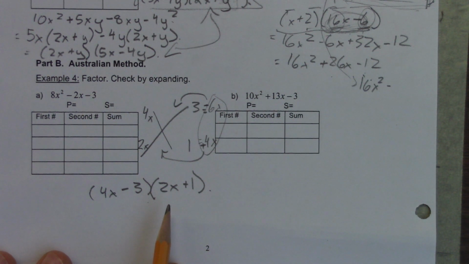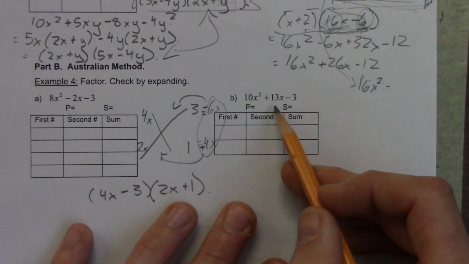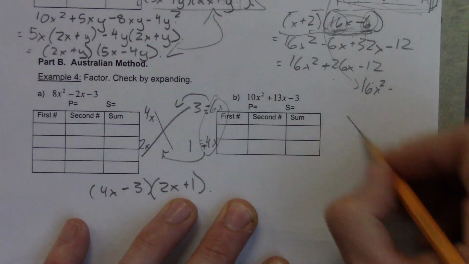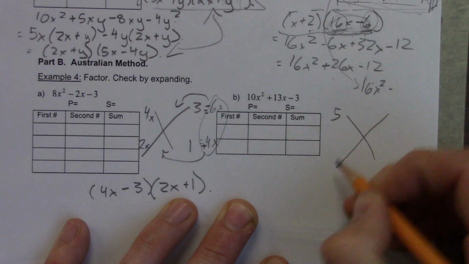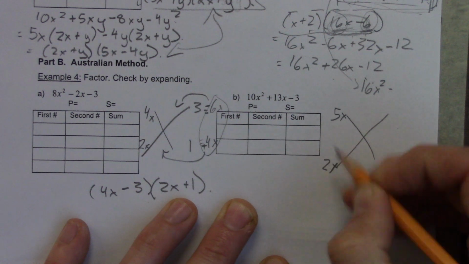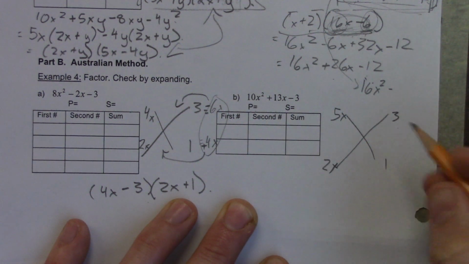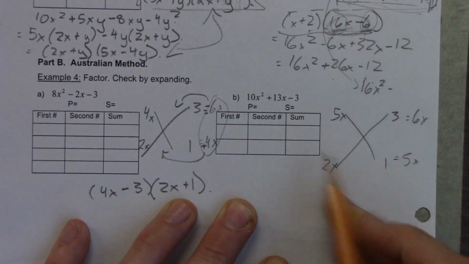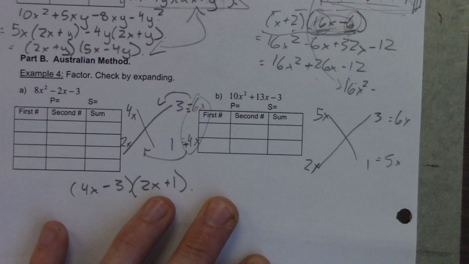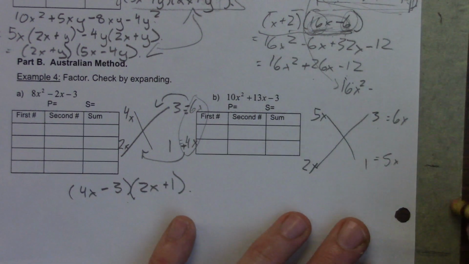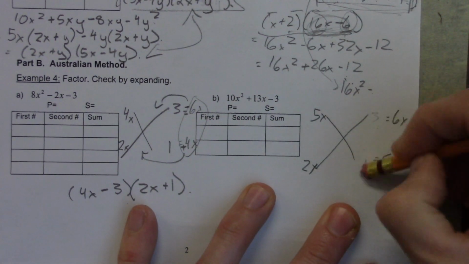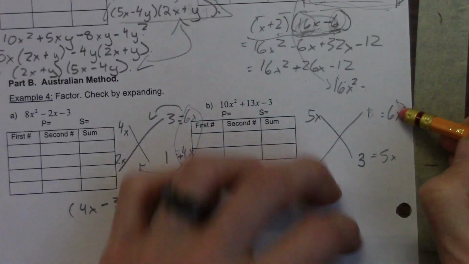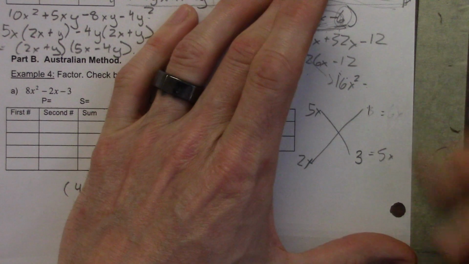Last one. Here we have 10 and negative 3. So we'll do our x. Let's do 5 and 2, x, and for 3, we'll do 3 and 1. Can I do 6x and 5x to get to 13? I cannot, that's going to give me 11. What if I switch these? 1 and 3. So now I'm going to get 2x and 15x.